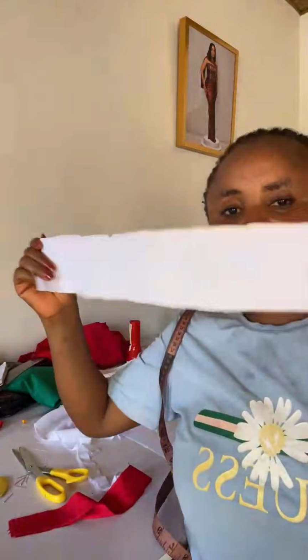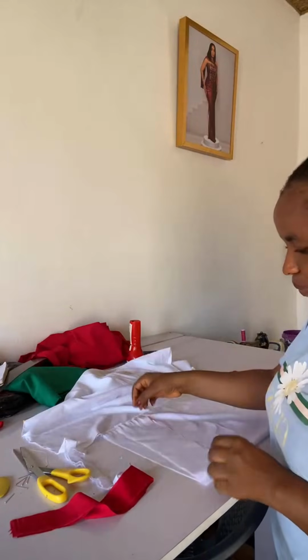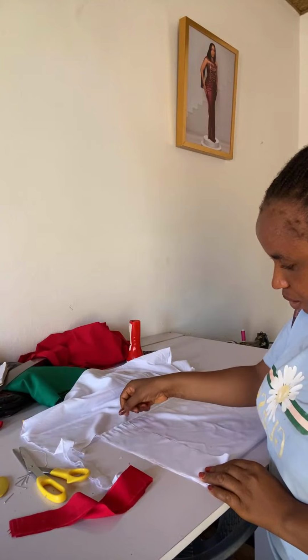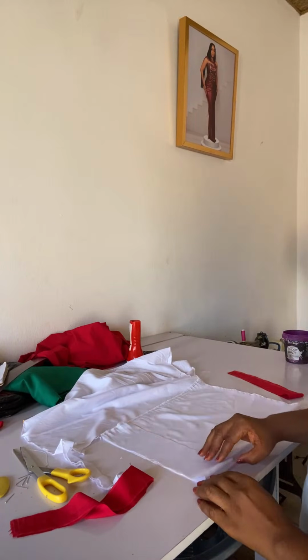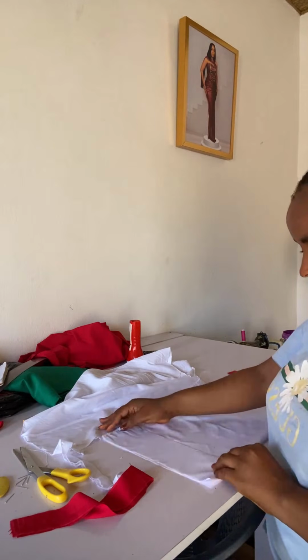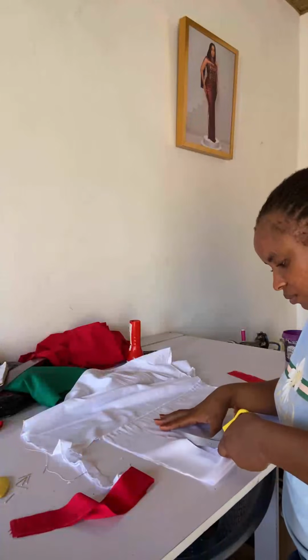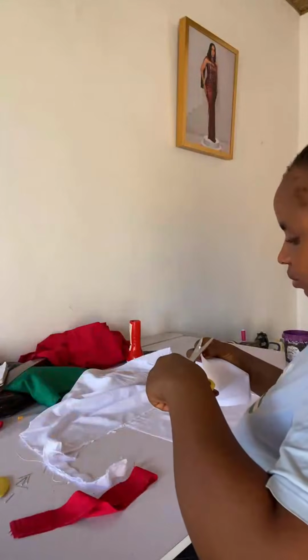Okay, so I'll go ahead and add it to the upper bodice. I'll be cutting two of this, both the front and back bodies right here. So I'll also go ahead and notch the upper side. One is for the front and one is for the back. When I'm done, I'll just do a quick explanation for you guys.